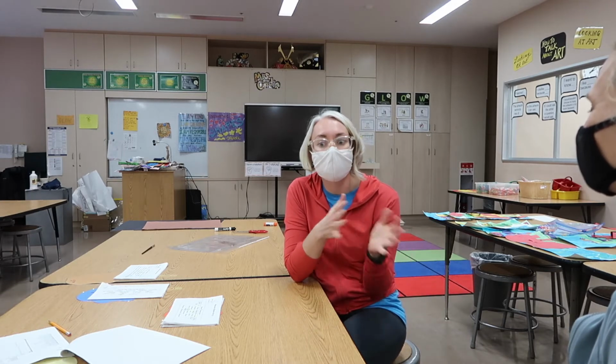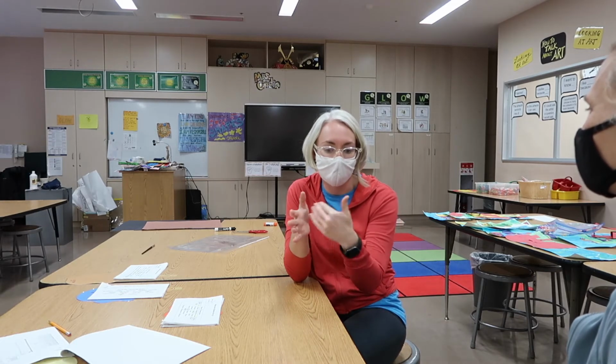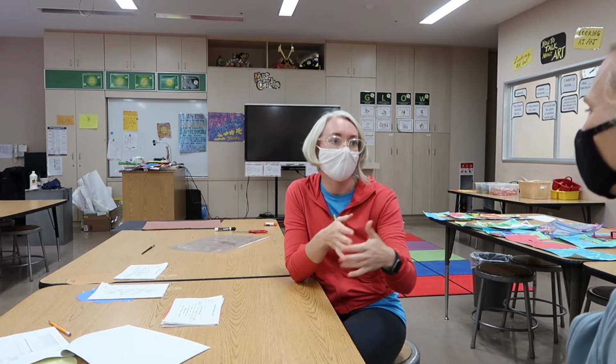The next time that I see them after we complete those two paintings, they create their own loom and cut their own strips. I really like that because it reinforces the warm and cool colors, gives them a chance to paint, but also incorporates weaving. So it's one of my faves, but it is very challenging.